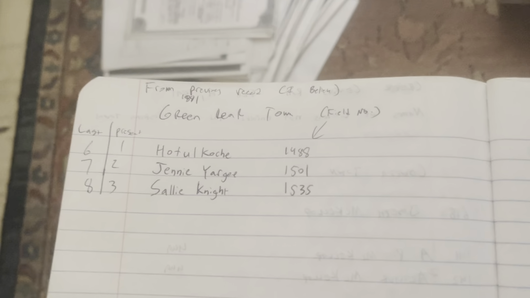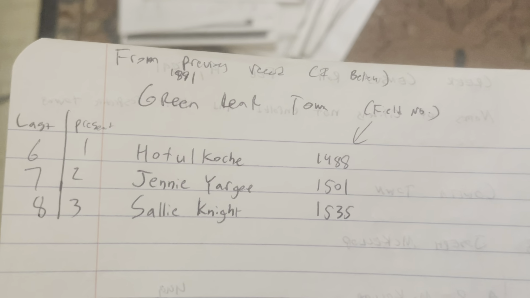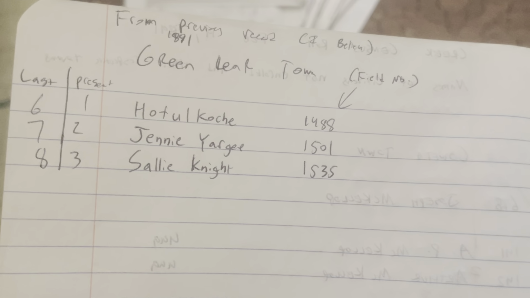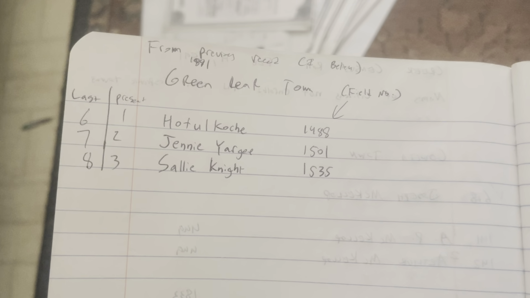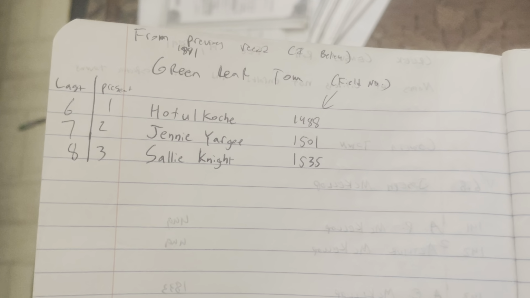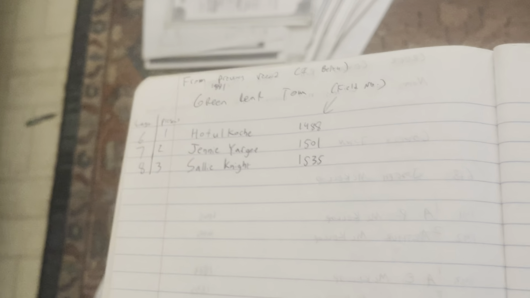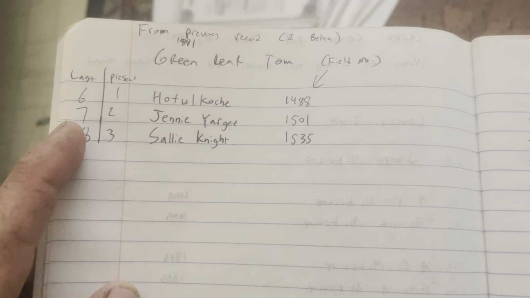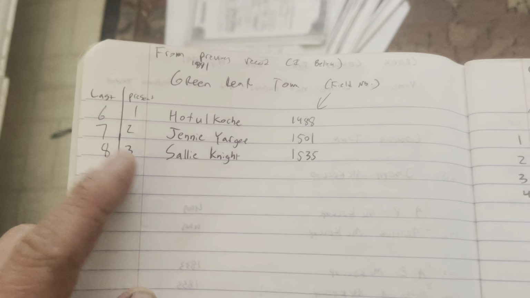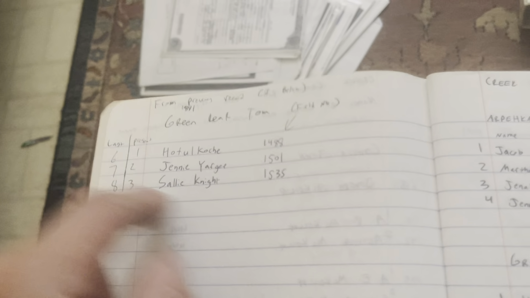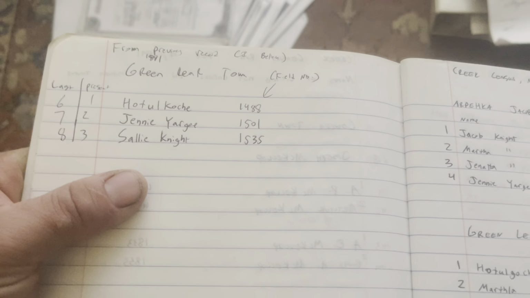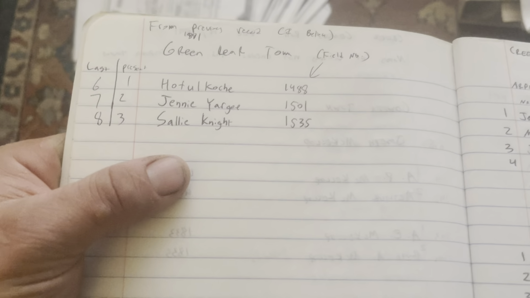Anyways, so Greenleaf Town, 1891. Hodolgoji, Ginny Argy, Sally Knight. That's more the typical spelling of Sally. I made sure to put last and present. I can't remember what these numbers are specifically for, but I put them down just in case they mattered. Just like field number, I put the field number down, which is related. You'll see that show up on some of the Campbell Creek roll documents, but it's not the roll number of the individual.